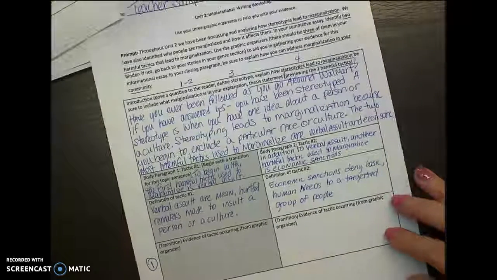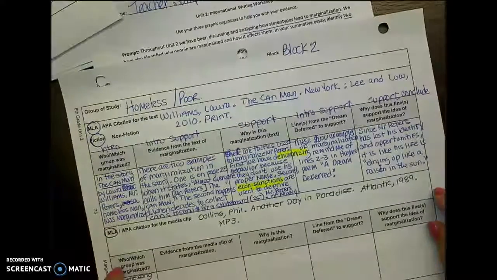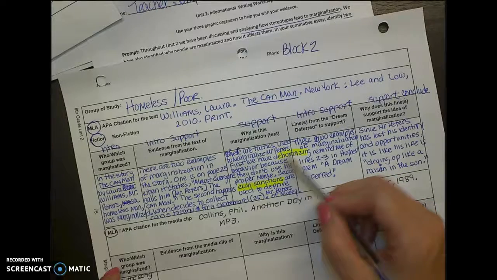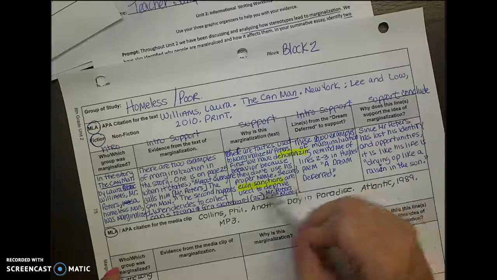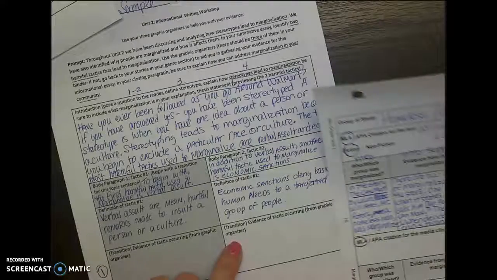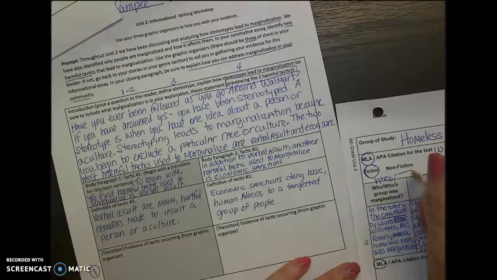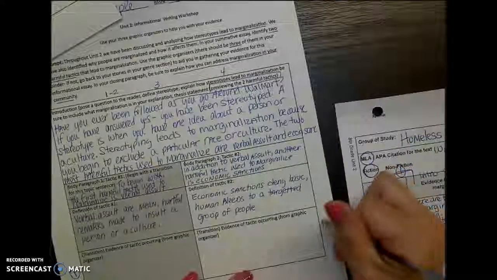Then I'm going to pull my next graphic organizer where I talk about economic sanctions. And I'm going to pull the Can Man. We were a little overzealous in class, and we actually pulled 2 in here, so I just need to be careful that I'm pulling the second example. So just like we did before, this sentence right here is coming from here in my graphic organizer. I'm going to label that a 1.